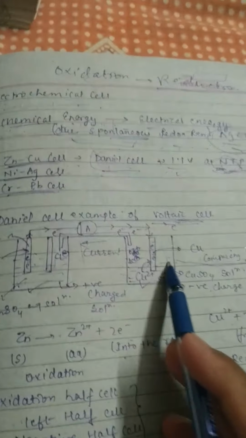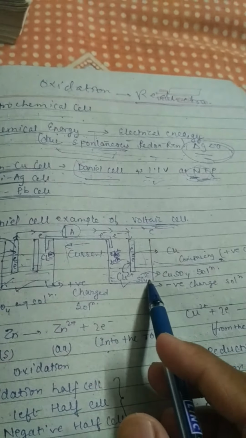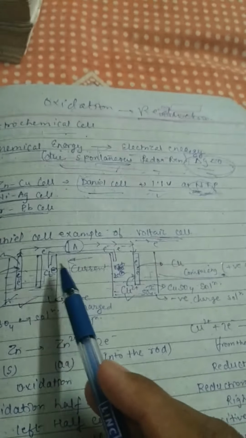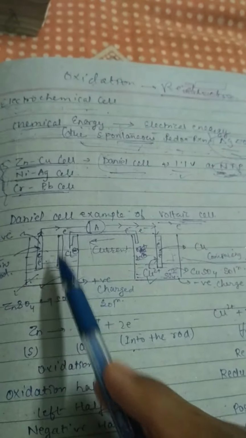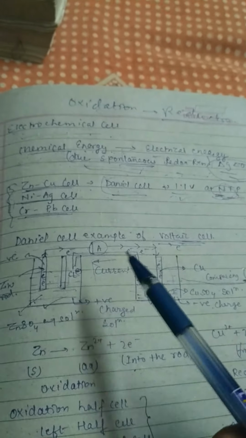In the other half cell, we take a copper rod and the same kind of solution, copper sulfate. We can connect them with a wire with an ammeter connected in between them.